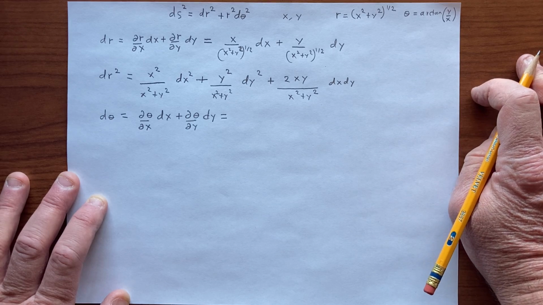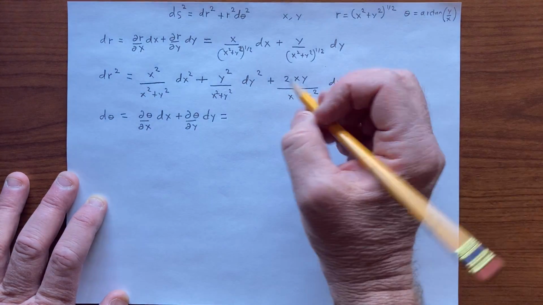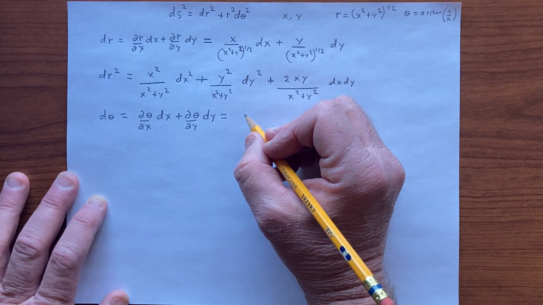The derivative of the inverse tangent is 1 over 1 plus the quantity squared.